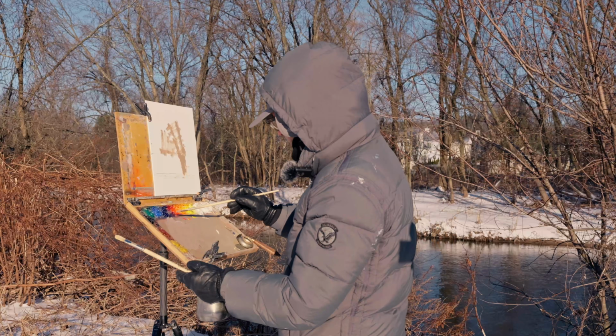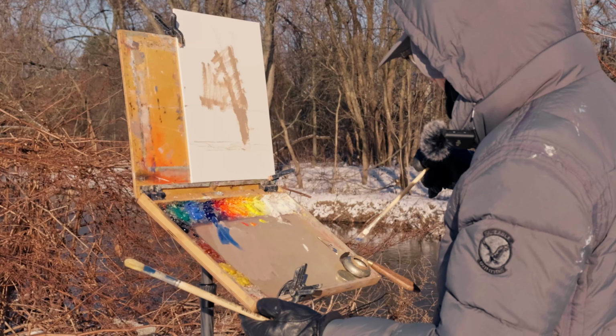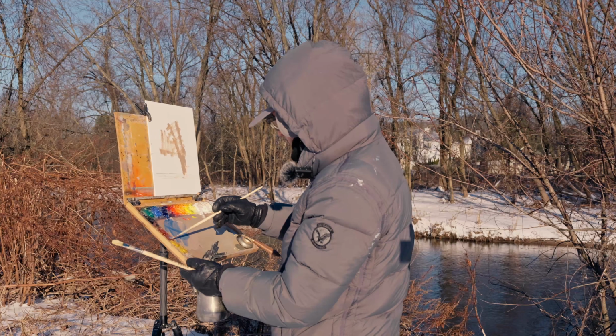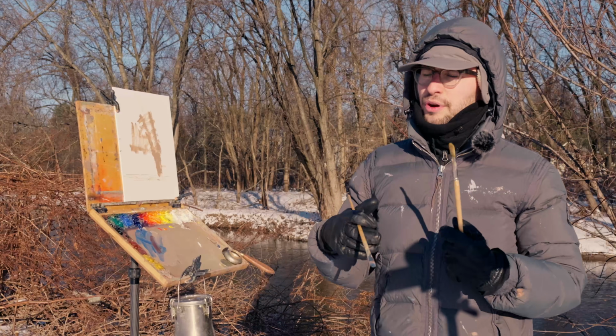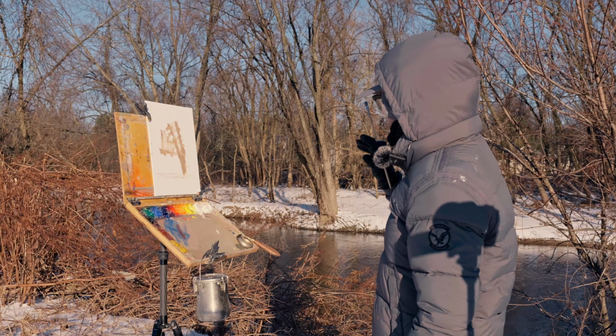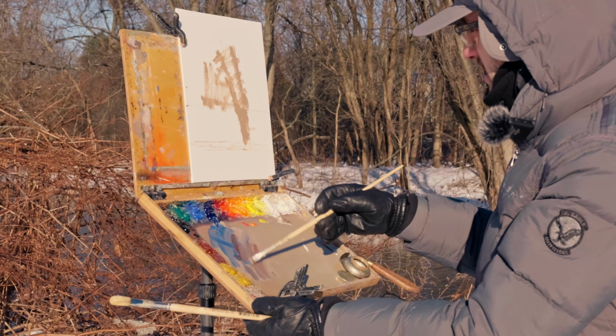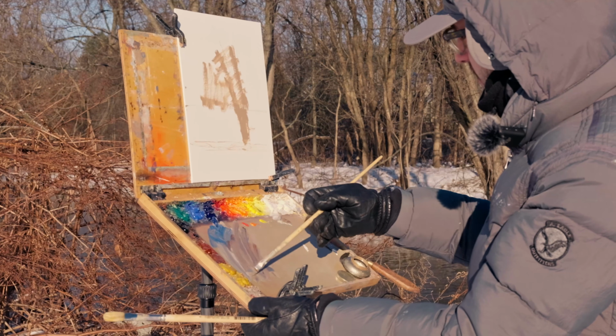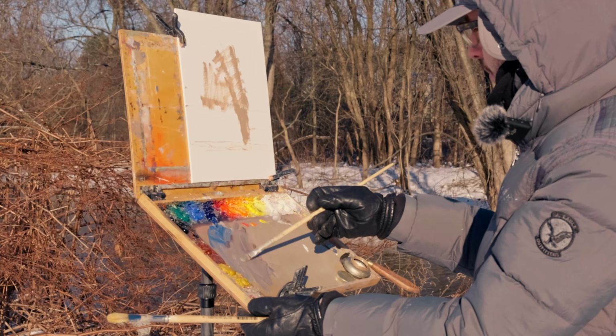The other important thing is the key of the painting. Our key is, where are our darks? Where are our lights? There are several main masses of color that a painting can always be simplified into. And the question is, where exactly do those fall on the value scale?